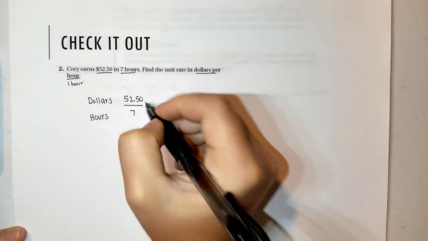So we have dollars, and we have hours. So we have $52.50 in 7 hours, and we want to get dollars per 1 hour. So we want to get our hours to become 1. Let me get my focus back. Sorry about that. And then I'm going to divide top and bottom by 7.